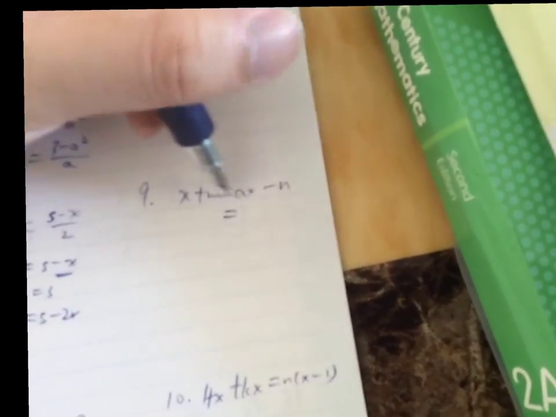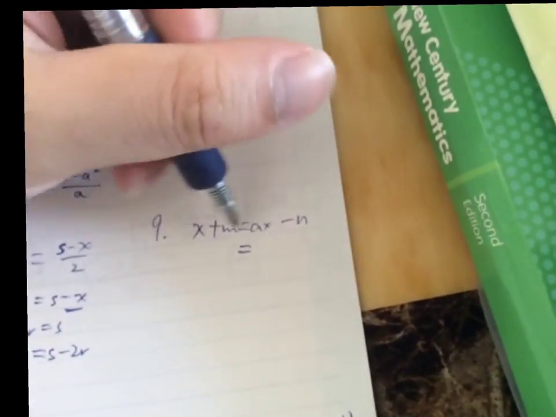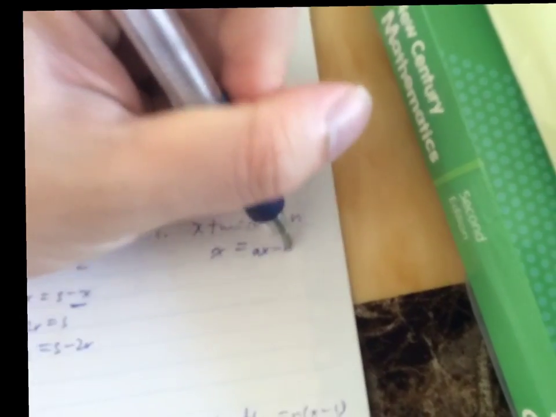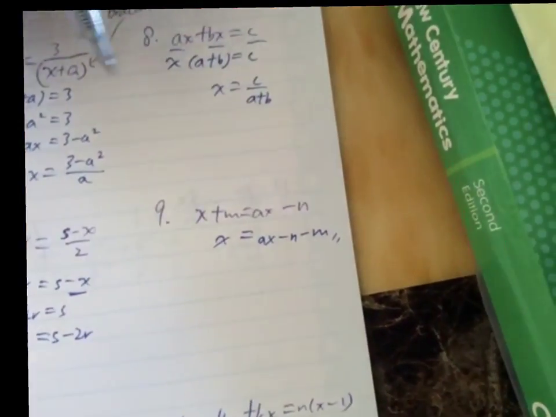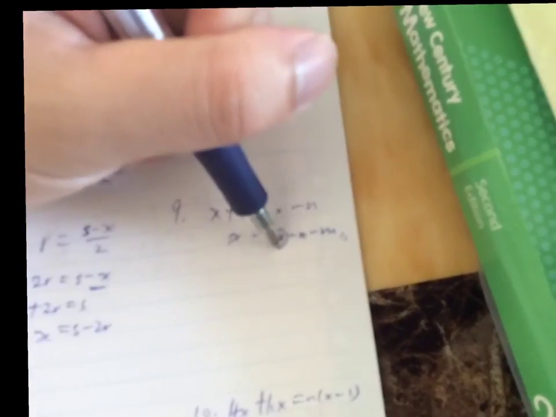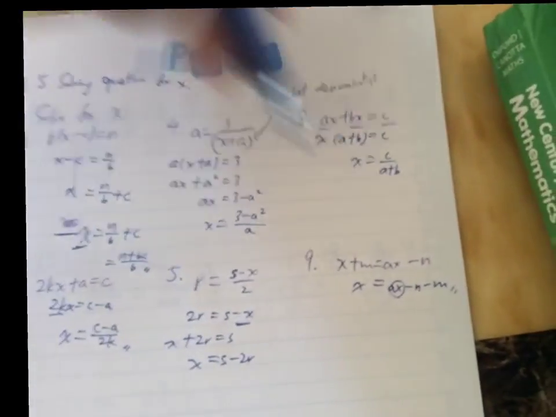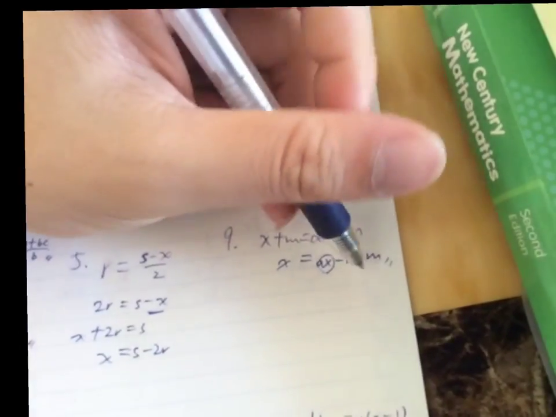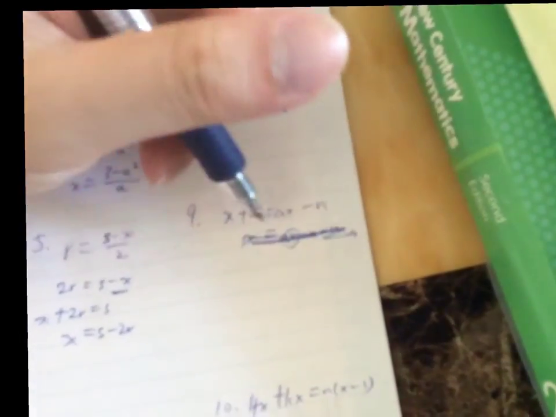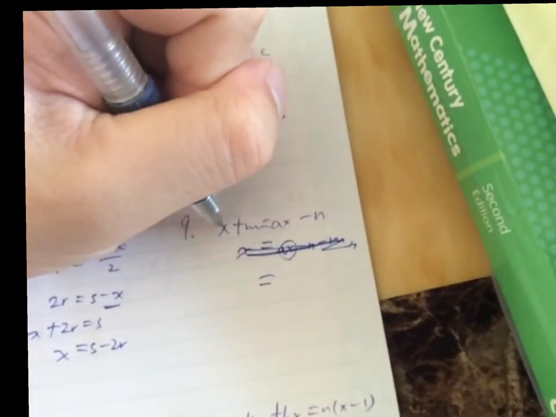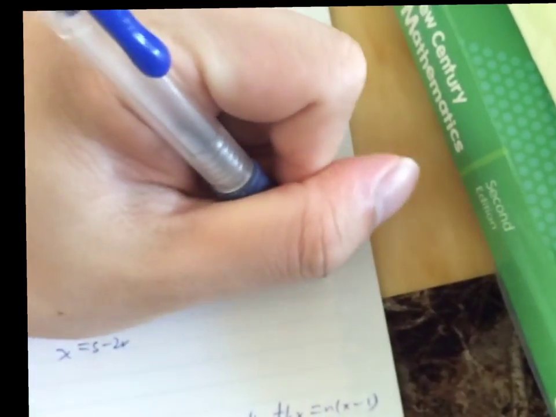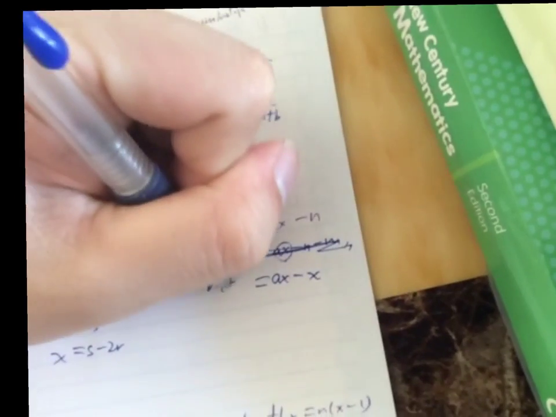This one, you have 4 terms. You cannot just do things like this. This is not correct, because there's an x on the right hand side. You don't solve for x. For solving for x, you have just x on the left hand side but not on the right hand side. So what you should do, you should move the x to the right hand side and n to the left hand side.